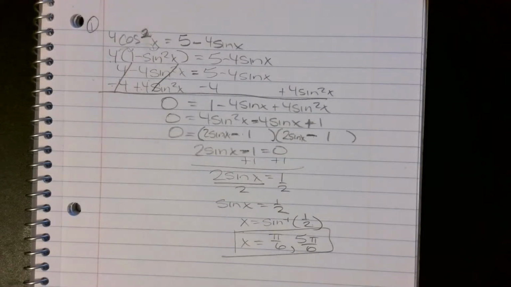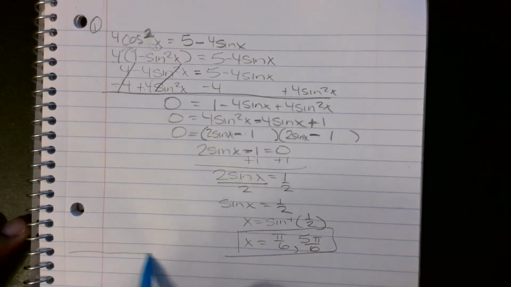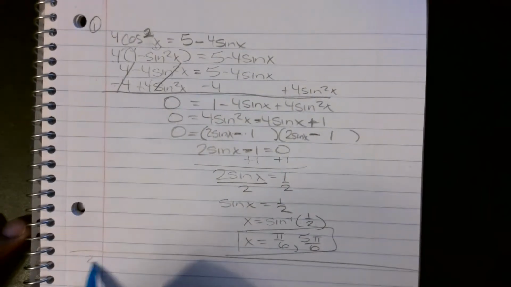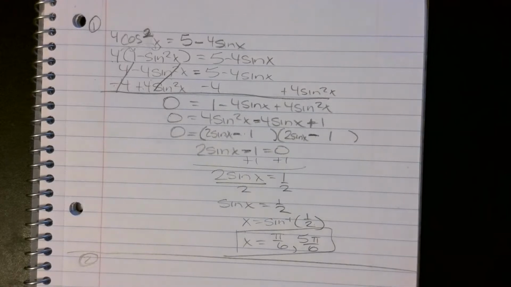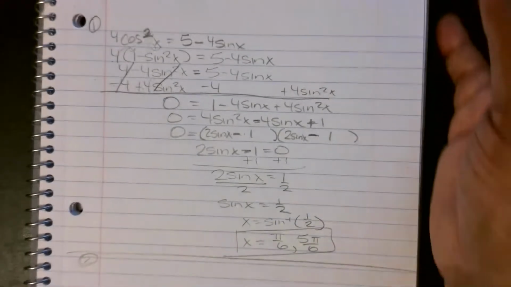All right. Next problem is one like number 60. Oh Lord, graphs. Okay, let's do it.